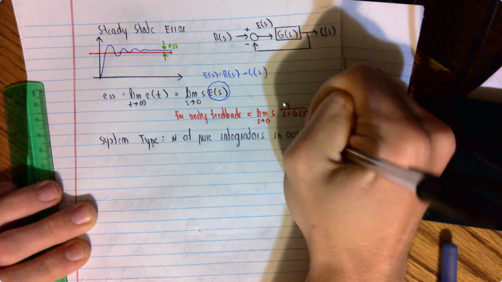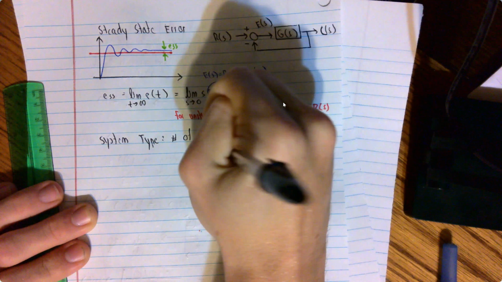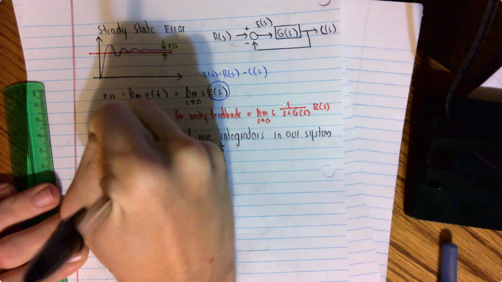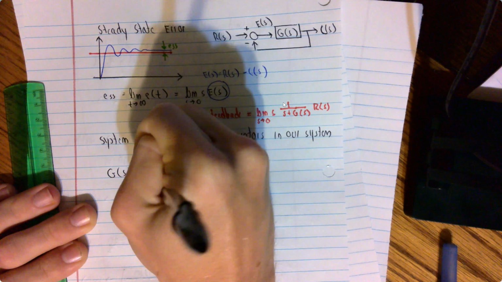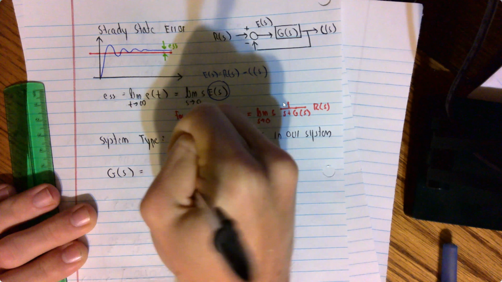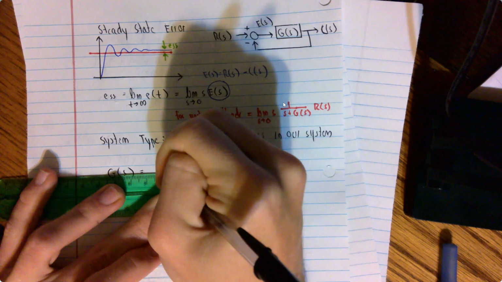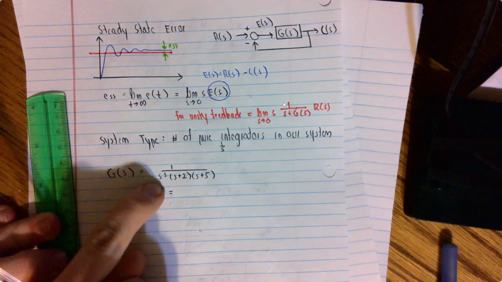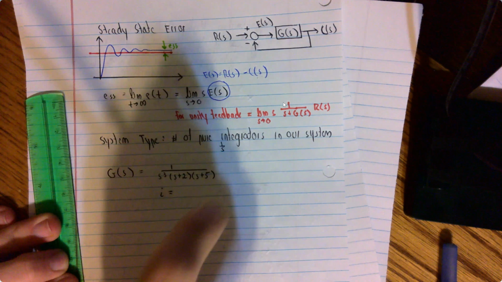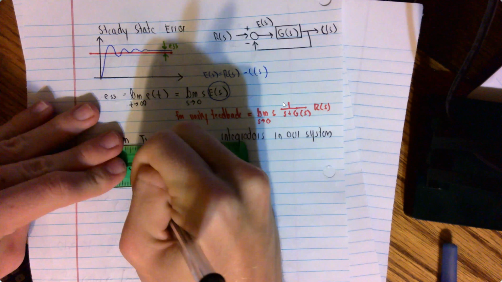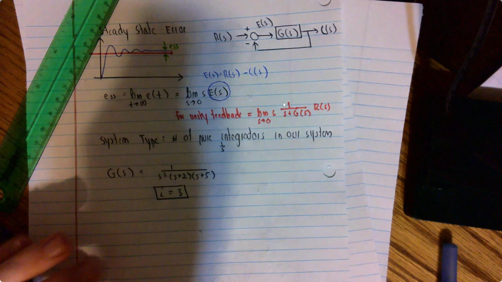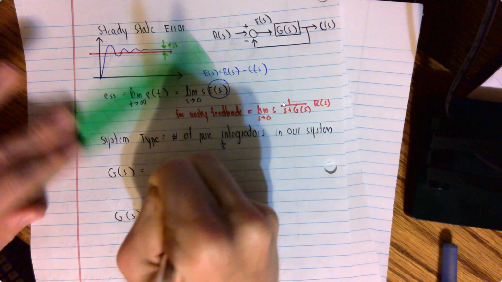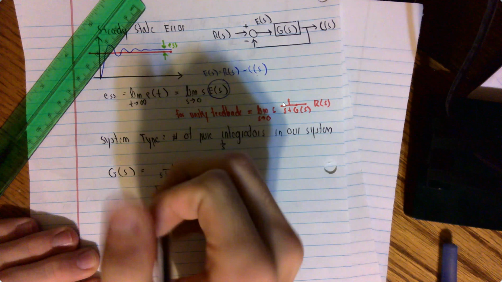And so looking at this, pure integrators, when I talk about that, that refers to 1 over S terms. And so if we have our G of S is equal to 1 over S cubed times S plus 2 times S plus 5, what's the system type? And so our system type, which I'm going to indicate by I, there's 3 pure integrators. These are not pure integrators here. So I is equal to 3. And so what about this system type? If we had G of S is equal to 5 all over S plus 2, I don't see a pure 1 over S term, so this I is equal to 0.